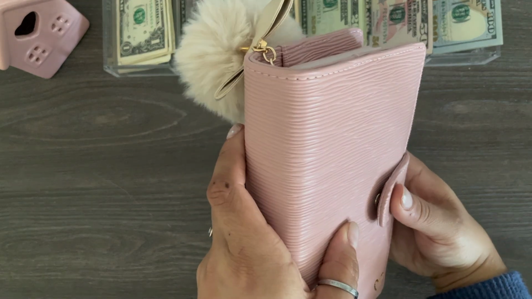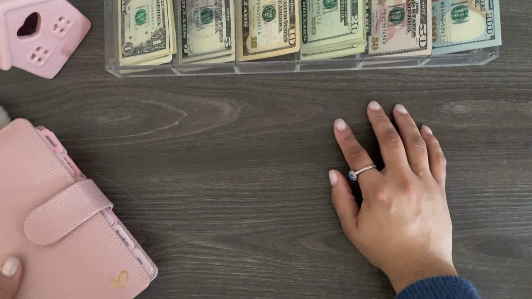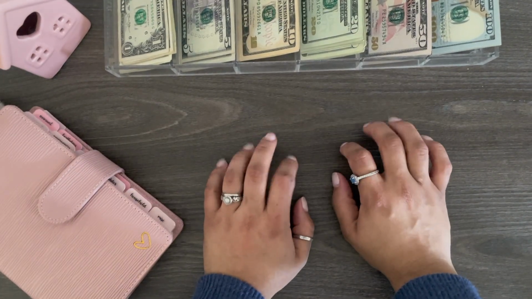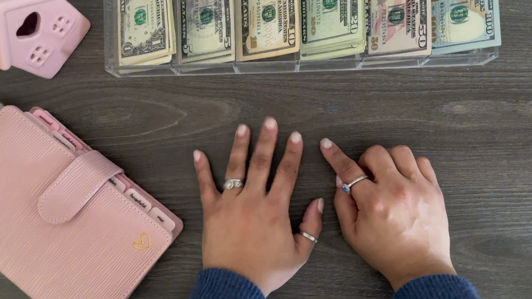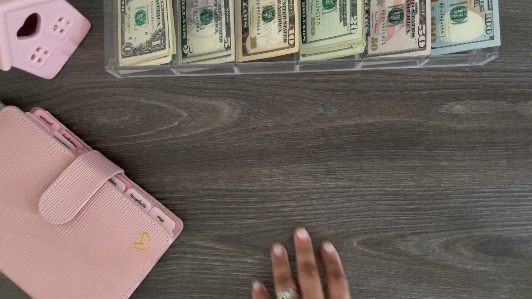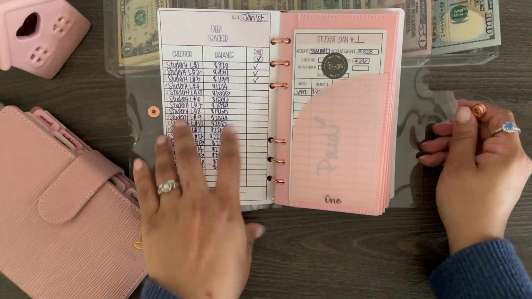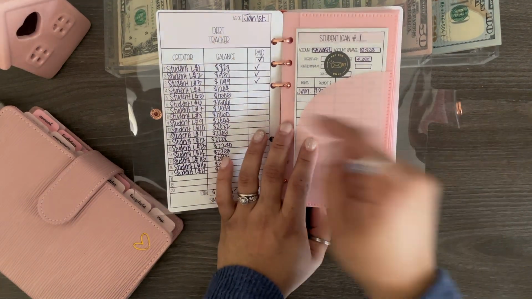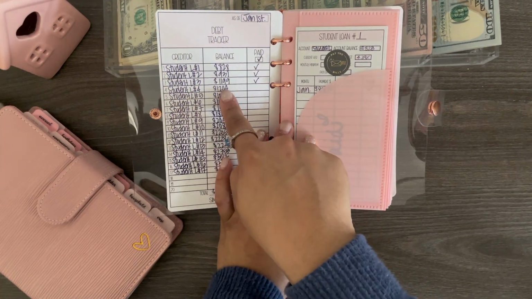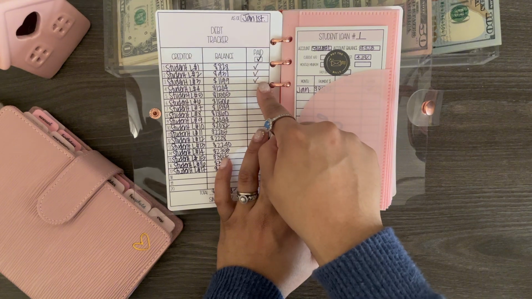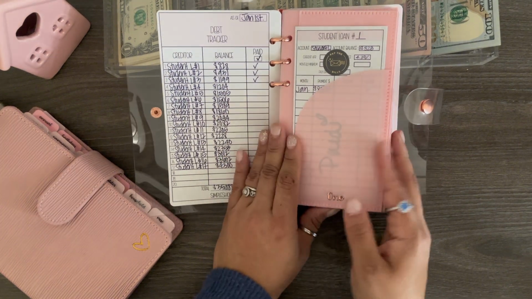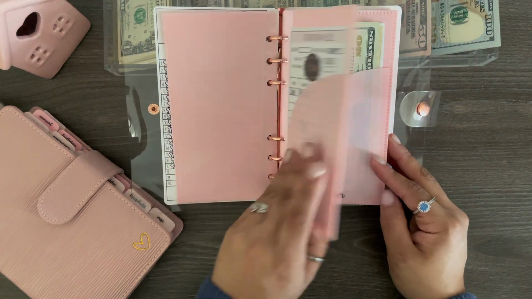There we go. And then with this money, I'm going to go ahead and cash stuff my financial freedom binder. Let's see. This is the financial freedom. So we paid off, I need to mark this. Wait, no, this is the one we're working on. So 1, 2, 3, we paid off 3. Now we're gonna do number 4.